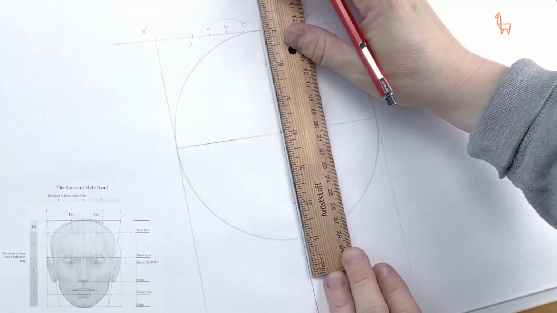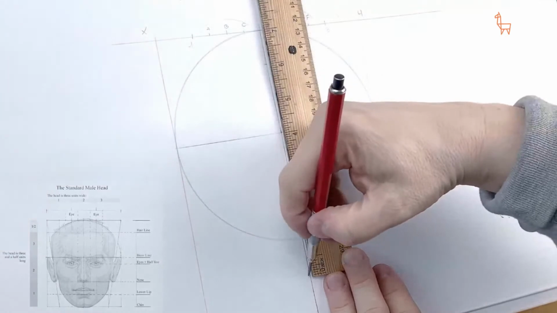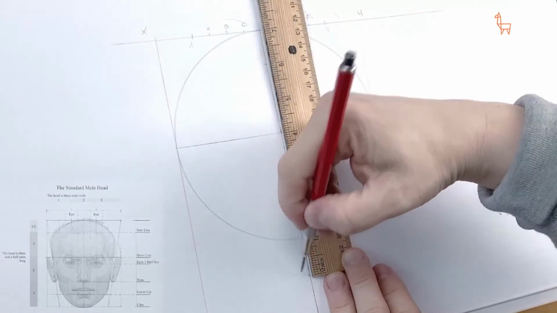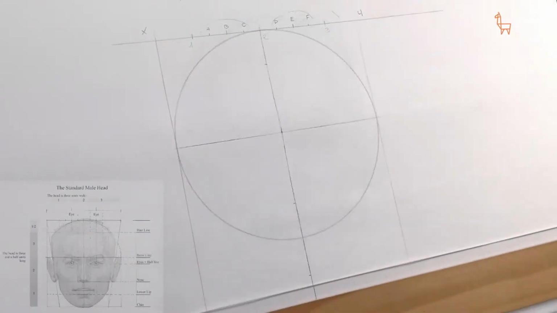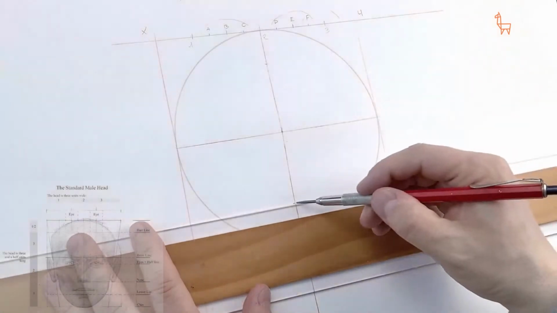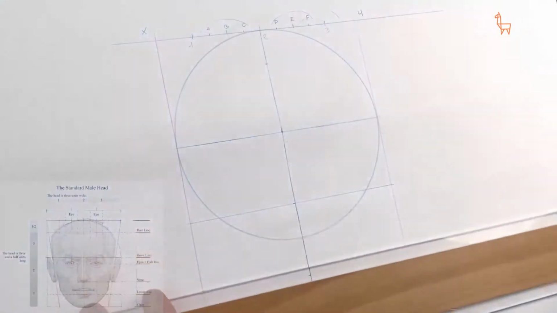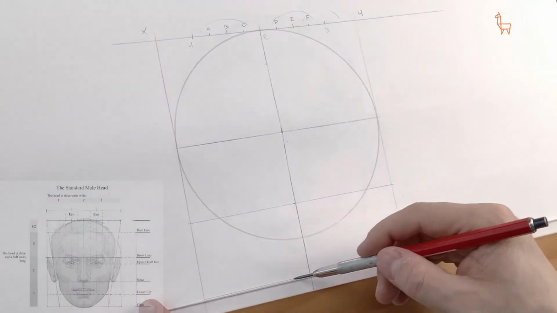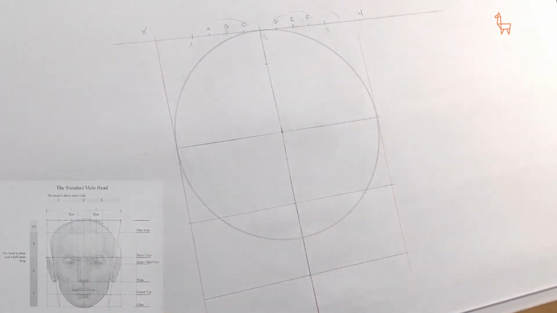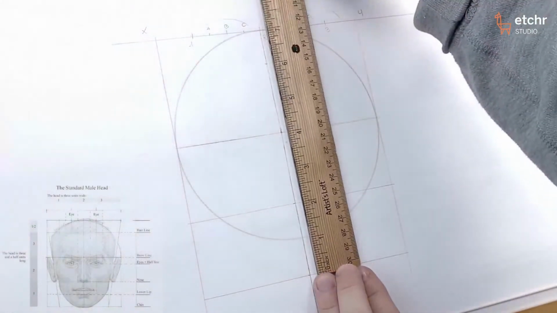And now going 2 more inches, I add 2 more inches down to find the chin line. And then I draw the nose line.